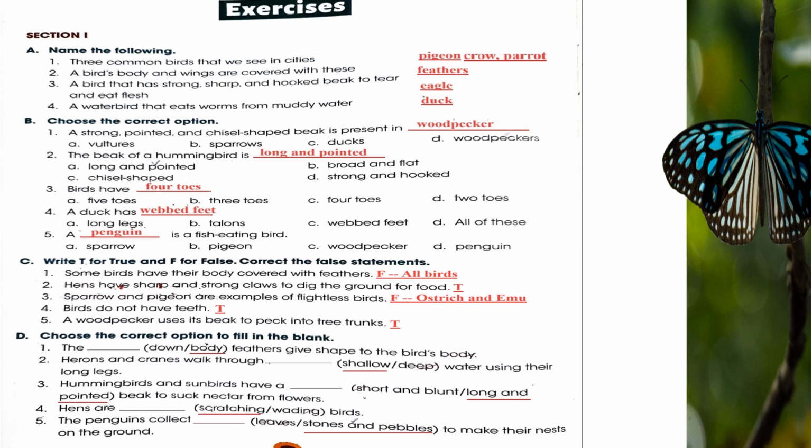Second, the beak of a hummingbird is dash. Options are long and pointed, broad and flat, chisel shaped, strong and hooked. Answer is long and pointed. The beak of a hummingbird is long and pointed.